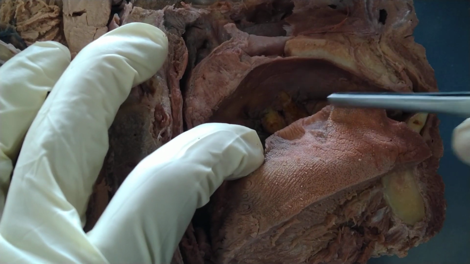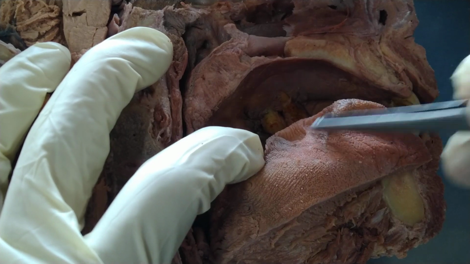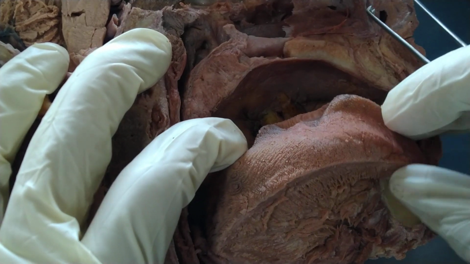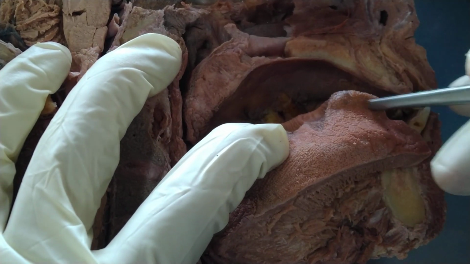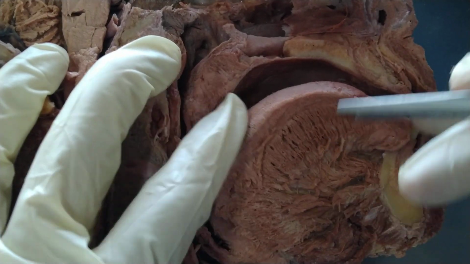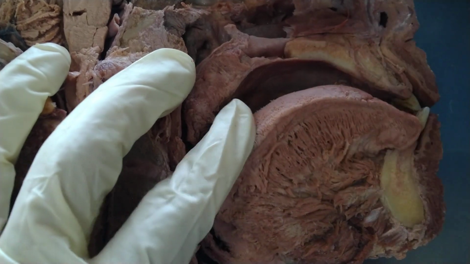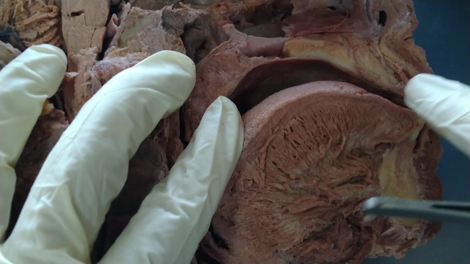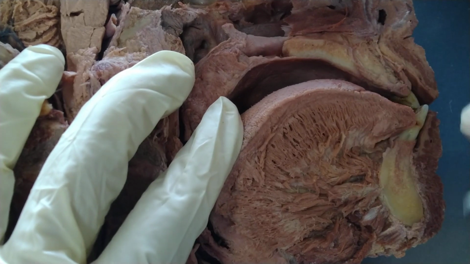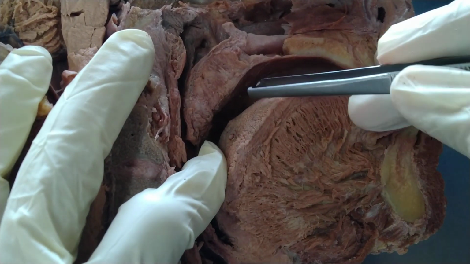You can see that the sides of the tongue here appear wrinkled. That is because the genioglossus muscle is relaxed. The tongue will elongate and it will stretch when the genioglossus muscle contracts, when you push your tongue out of your mouth.